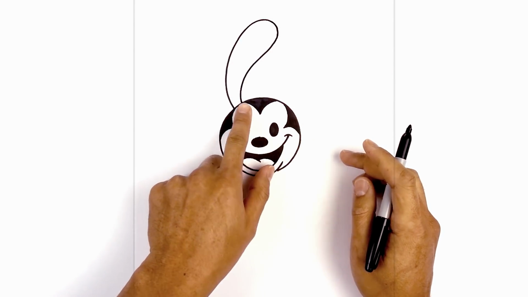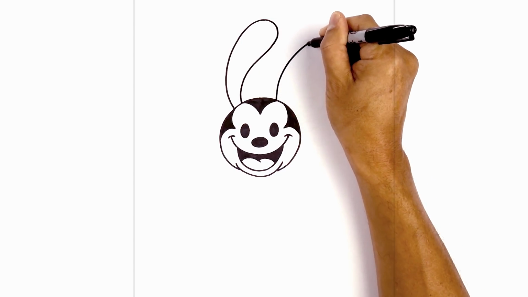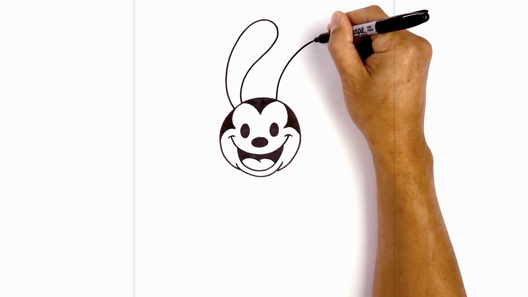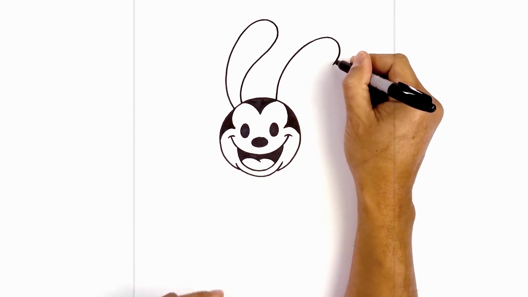We're going to do the same thing on the right. Starting up here, go up, curve this over towards the right. Round out the ear. Now again, we're going to taper this back in towards the head.